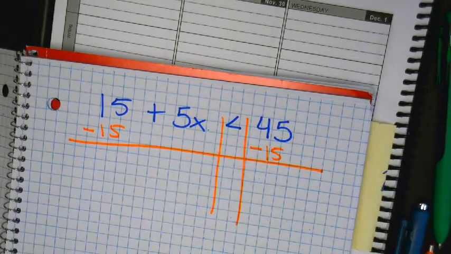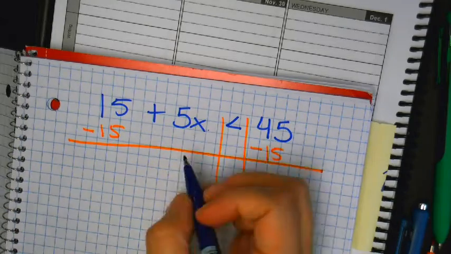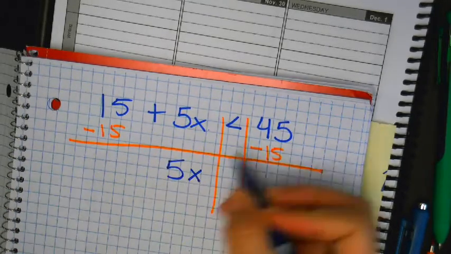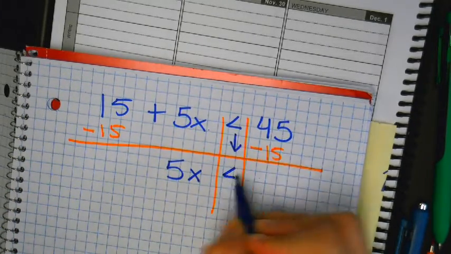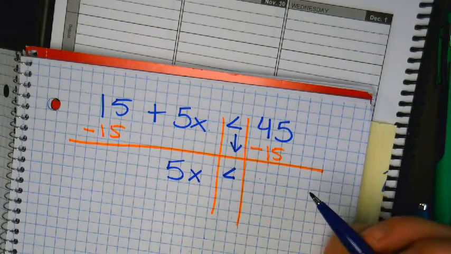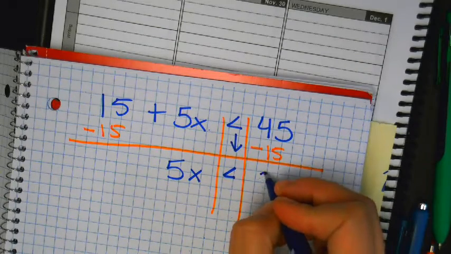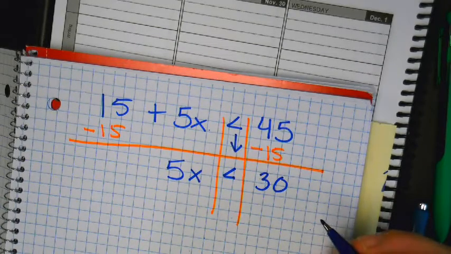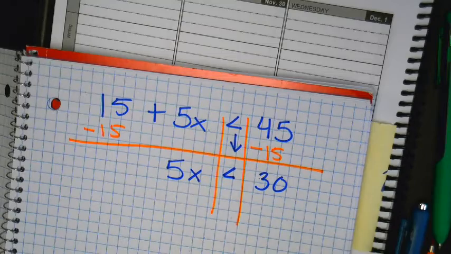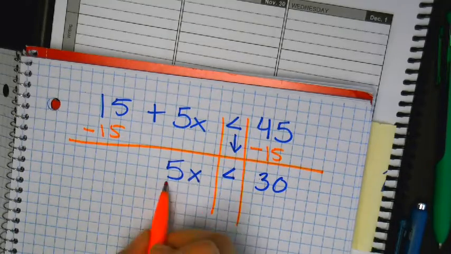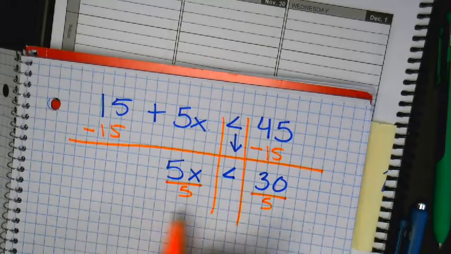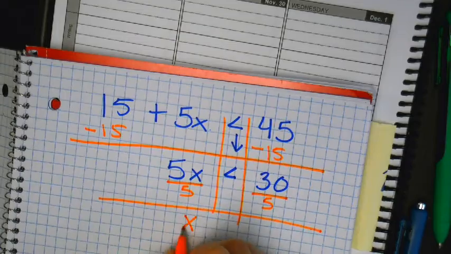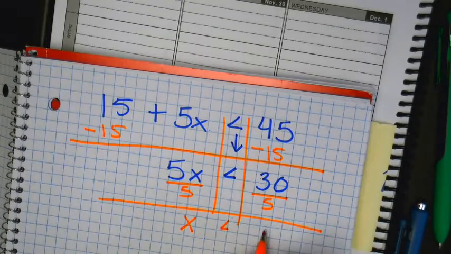On this side, what's left is 5x. Bring down your inequality. 45 minus 15 is 30. Divide by 5 on both sides. x is less than 6.